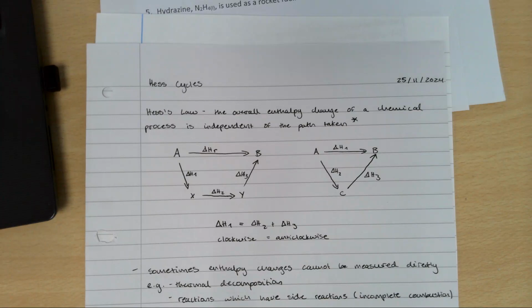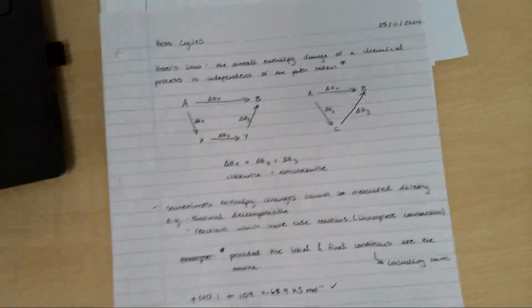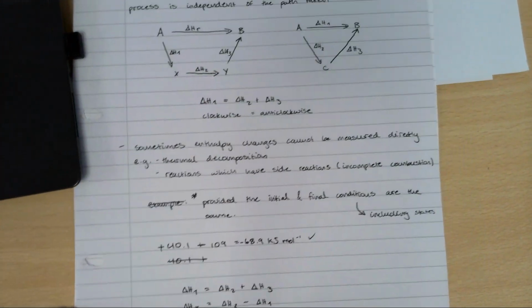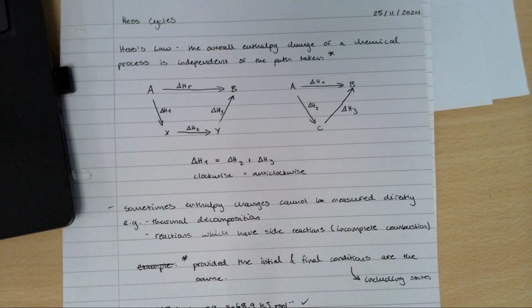And we've got a slightly different example on the right hand side there. That one we've got A turning into C turning into B, and you can work out the energy changes by simply adding together those values. So clockwise equals anti-clockwise. On that right hand side example, you've got delta H1 is equal to delta H2 plus delta H3. And the reason you might do that is because there are reactions where you can't measure the enthalpy change directly, and so you measure enthalpy changes you can do yourself. And we did a little practical of that, which we'll come back to in due course.